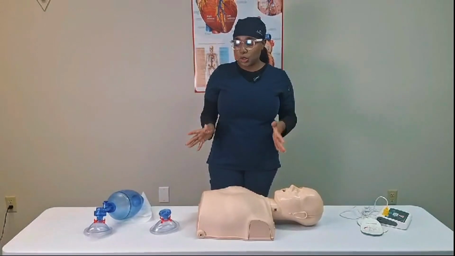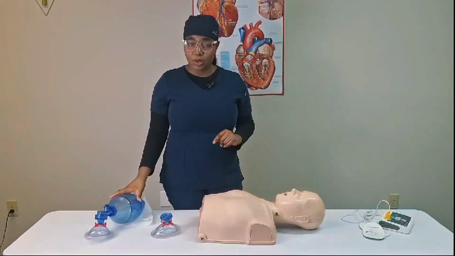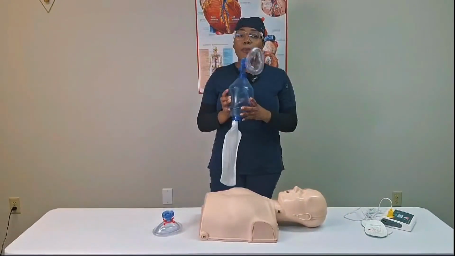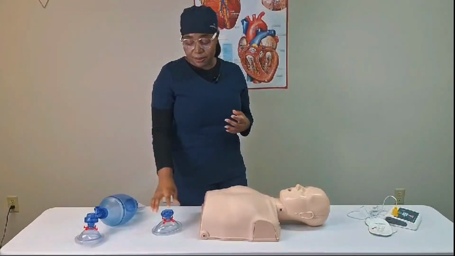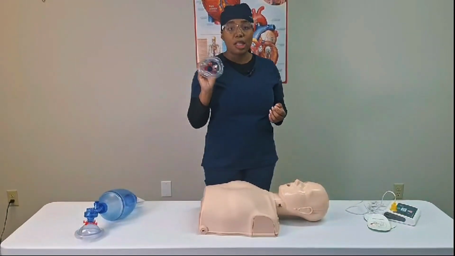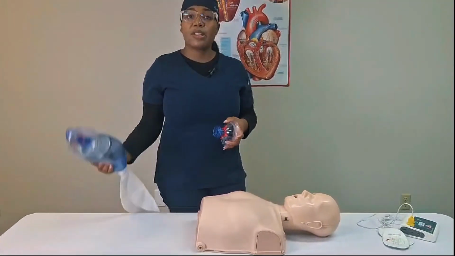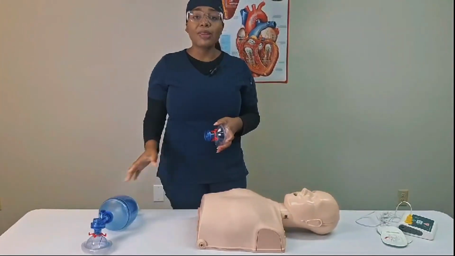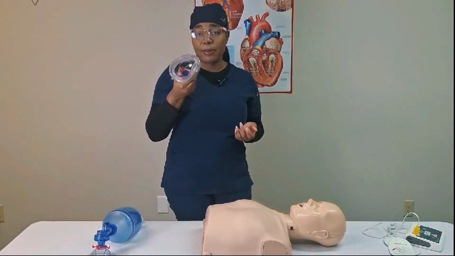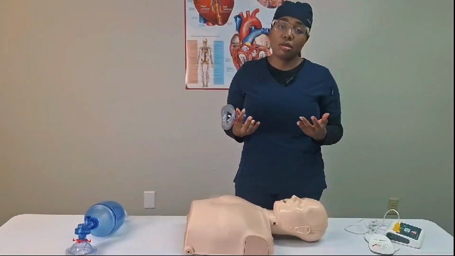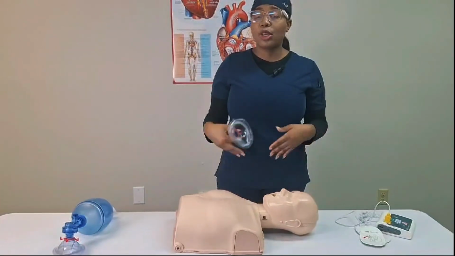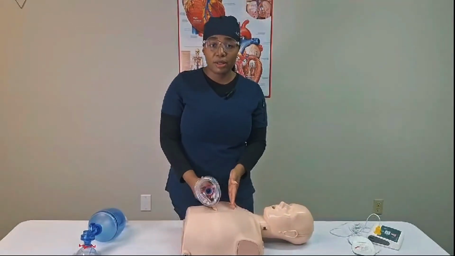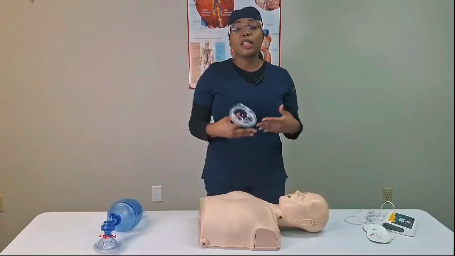Now, how to use a pocket mask device, okay? So let's say you're at home. You might not have this one available, okay? So if you have a pocket mask available, you can use it. Let's say you don't have this device available, and then you also don't have a pocket mask available. You can use your mouth, okay? If you don't feel comfortable using your mouth, you can just continue with chest compression. Okay, 30 compressions and 2 breaths.